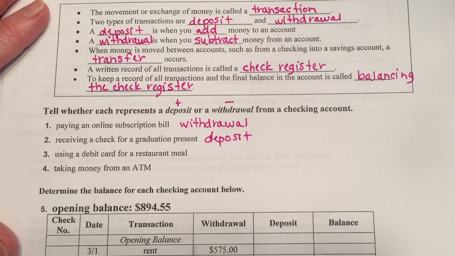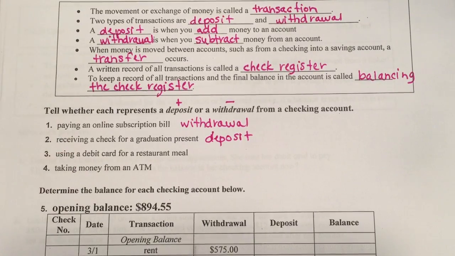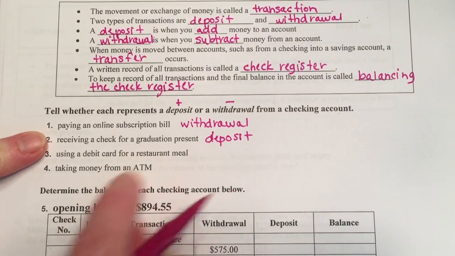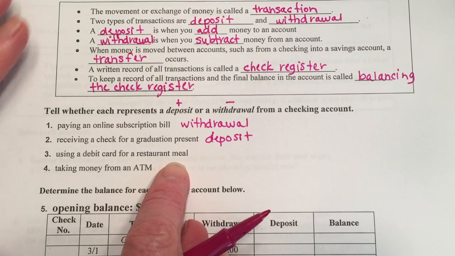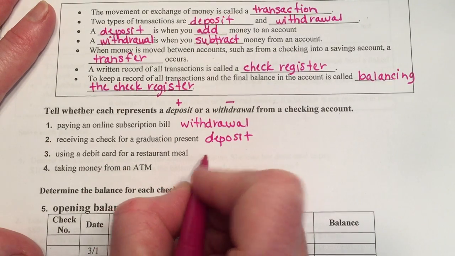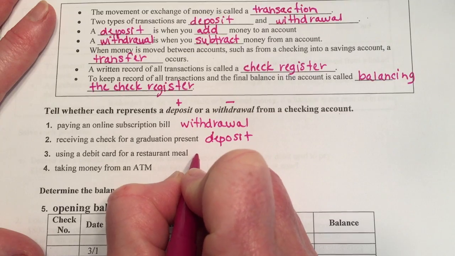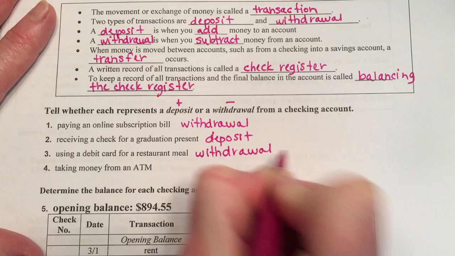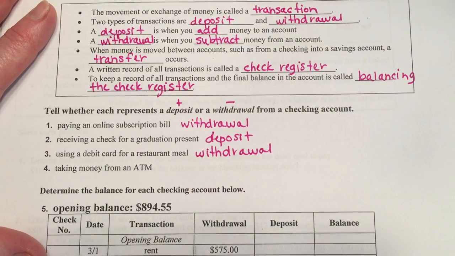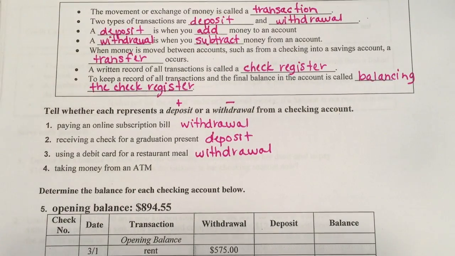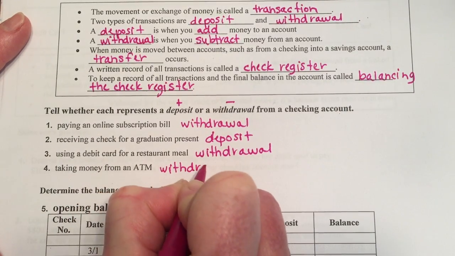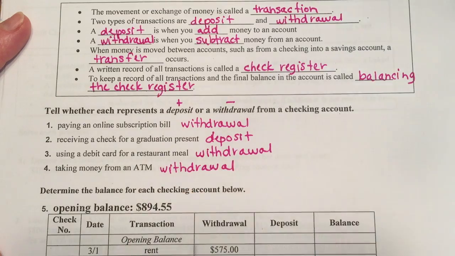Number 3, using a debit card for a restaurant meal. We're going to talk more about debit cards tomorrow, but that's a way that you take money from your account to pay for something. So that's not going to increase your account balance, it's going to decrease it. So that would be a withdrawal. Number 4, taking money from an ATM. Again, when you are taking money out of the bank, that is making your account balance go down. So that is a withdrawal.